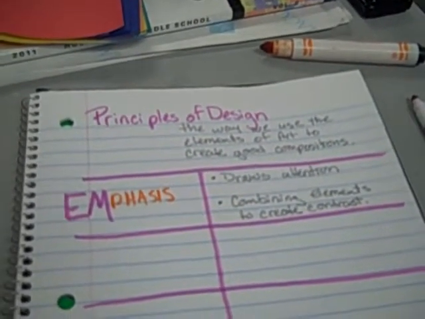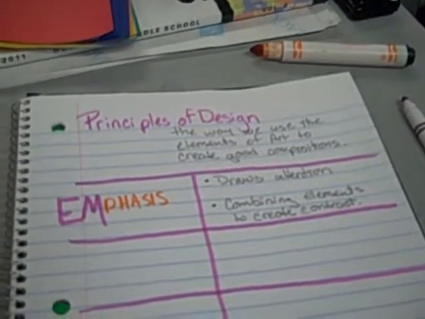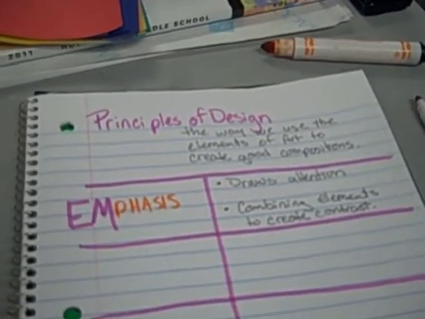For example, if an artwork has a large dark area and it's surrounded by light area, your eyeball is going to be drawn to the dark area.